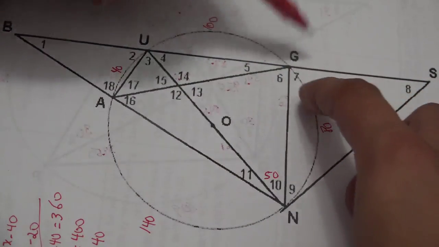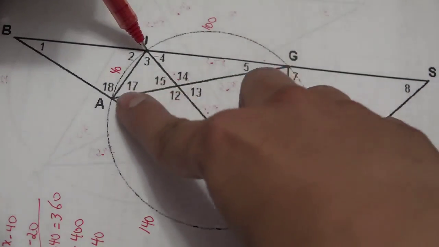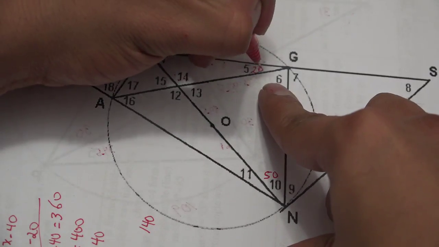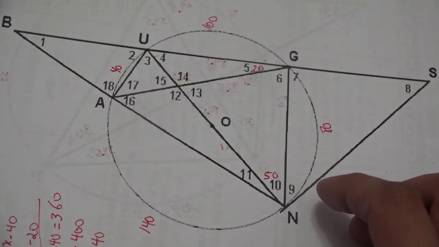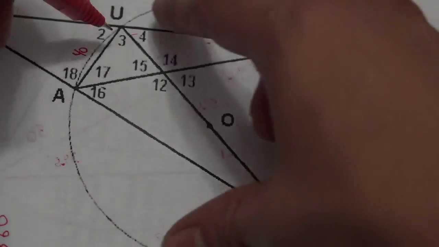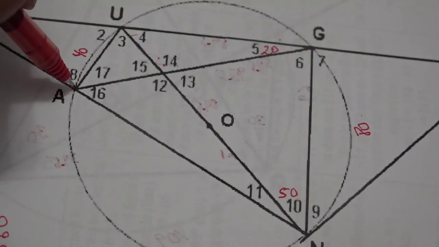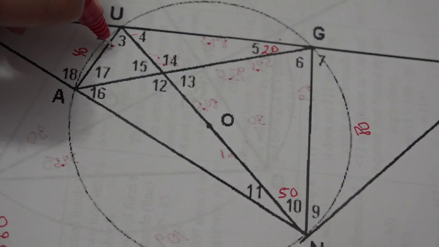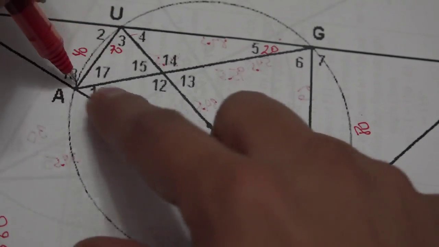Okay, then we have G. Look at G. It cuts 40, so G is 20. Look at 3. 3 cuts 140, so 3 is 70. Look at this one.